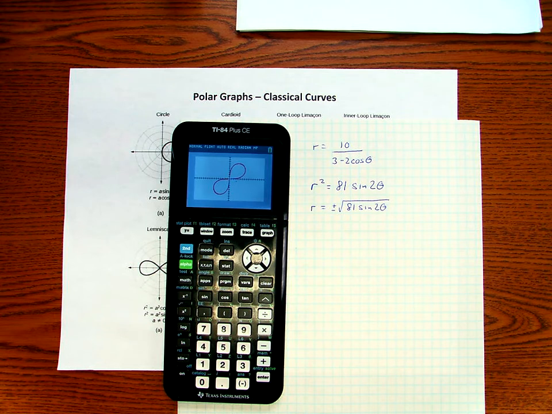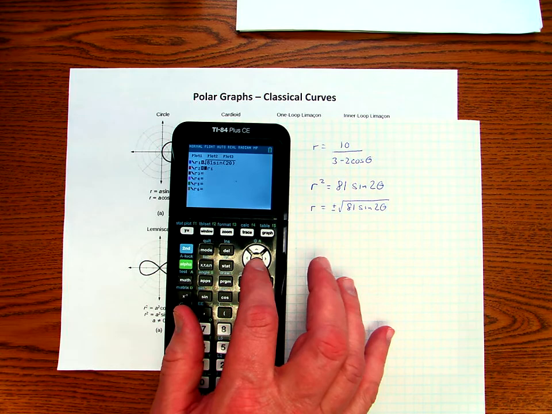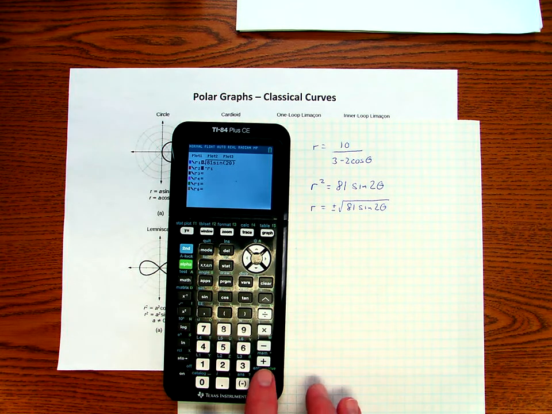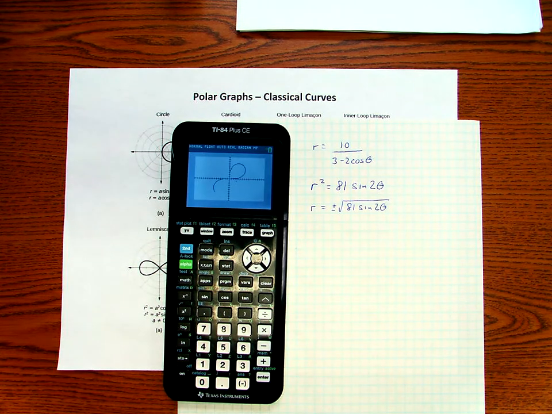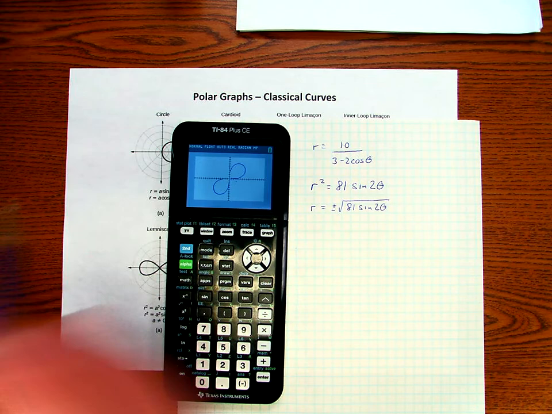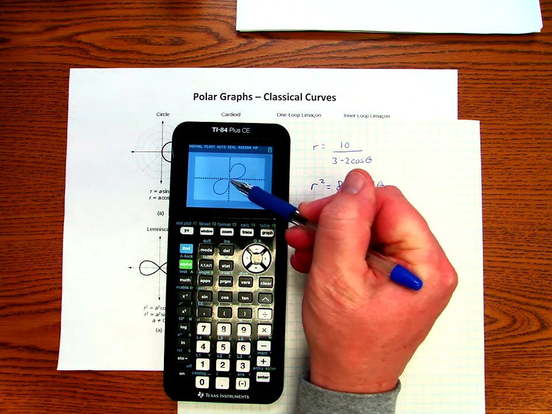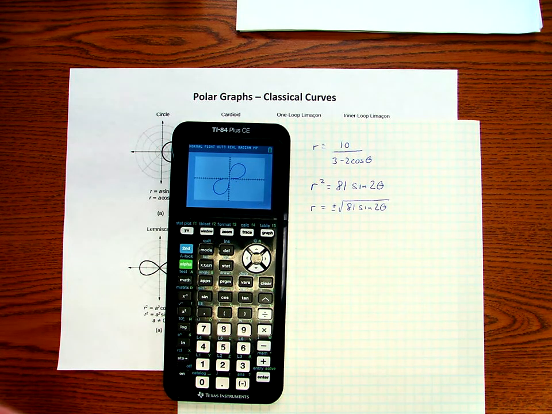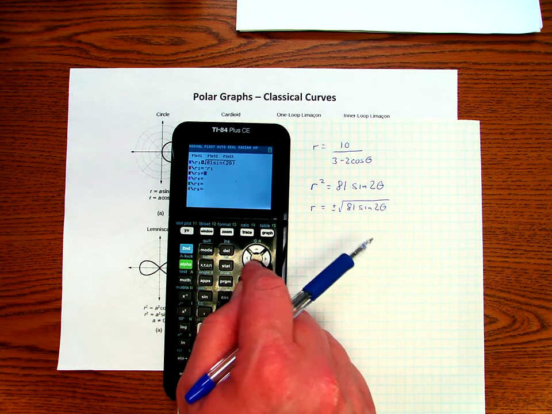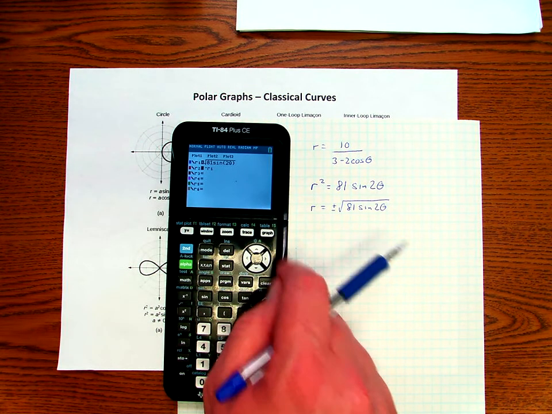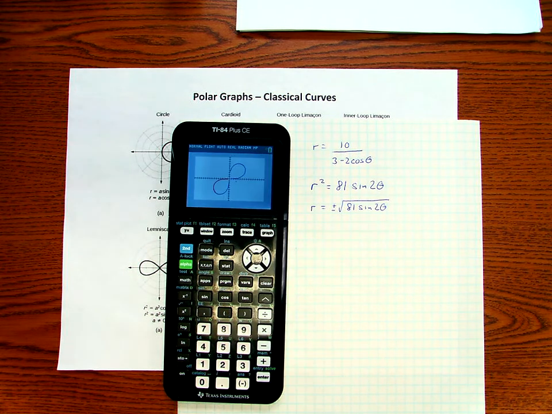What would happen if we didn't have both equations there? So what if I de-highlight our negative r1 and we hit graph? We don't quite get the complete infinity symbol here. We're missing a piece here, we're missing a piece here. So to get the full thing, we're going to need both. And what happens is we end up getting some redundancy.